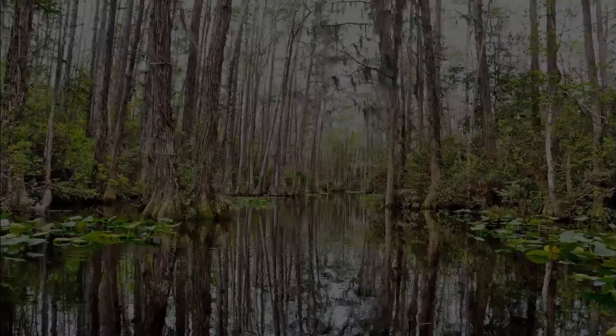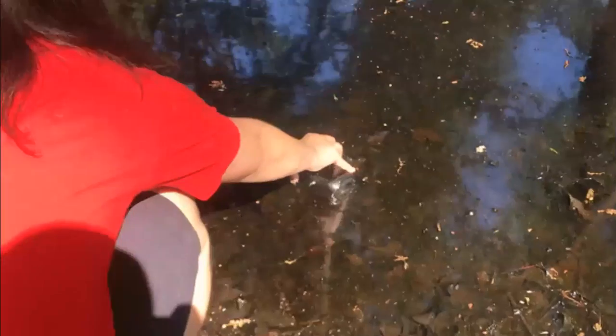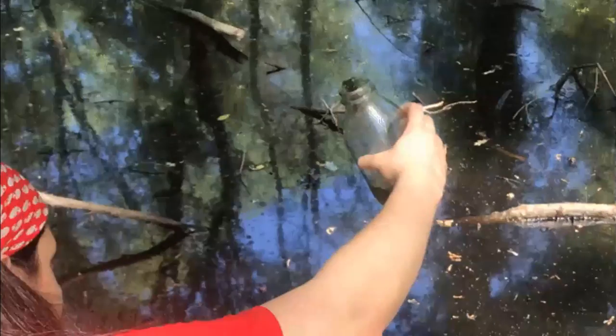Now take a look at this swamp. What makes that water so black? Some people call this black water, and a famous river in North Carolina is even named Black River. But it's not actually black, it's more tea-colored.